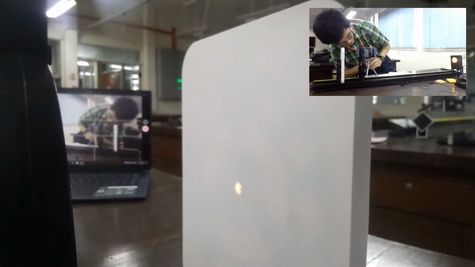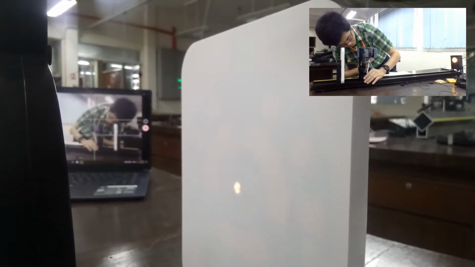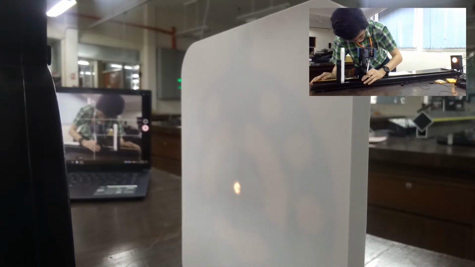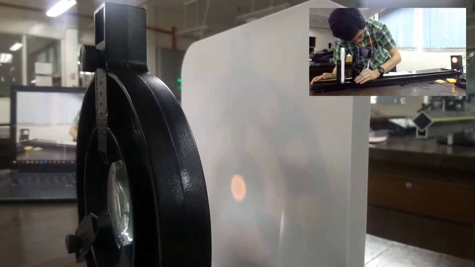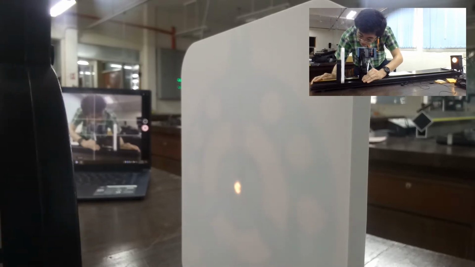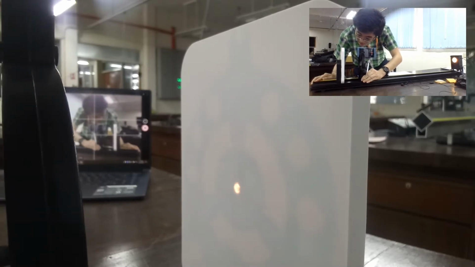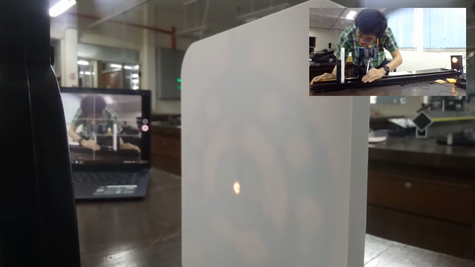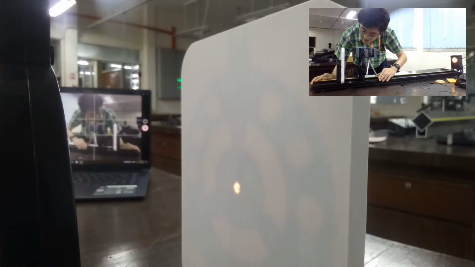I'm not sure if the camera is able to show this. From my side, I can see a very well-defined image. If I push it further, you see that it's not in focus. If I push it closer, by eye, it is a very well-resolved image over there.